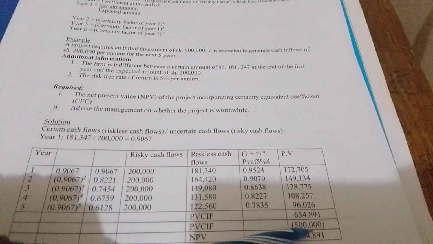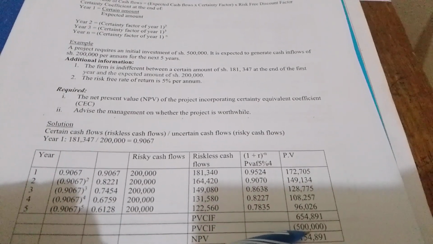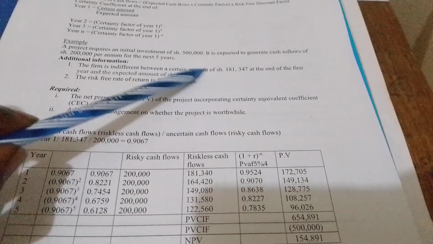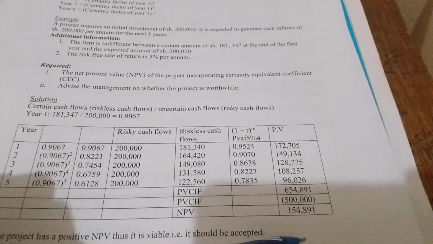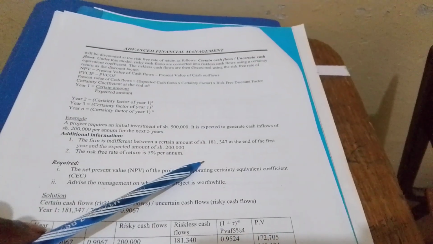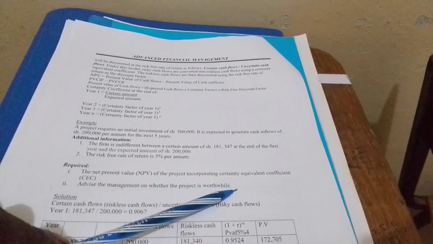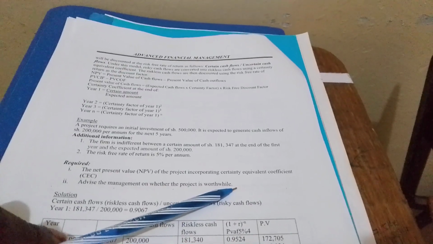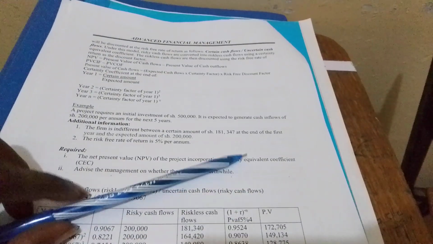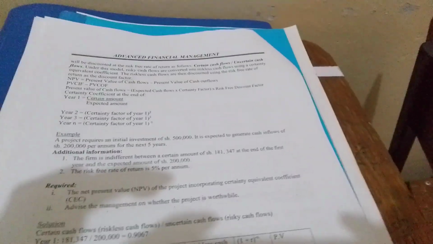If you sum up this, you'll be getting total present value, you less initial capital outlay. The project cost 500,000, and the answer will be the net present value, having incorporated the CEC, the certainty equivalent coefficient. Well, I think that is well captured. I think that is well done.